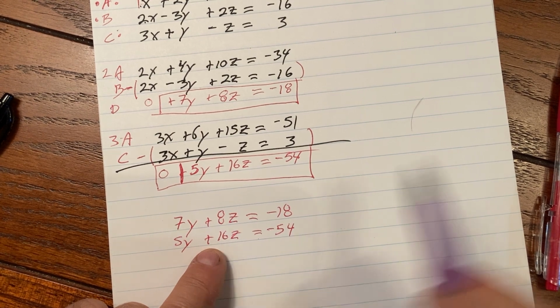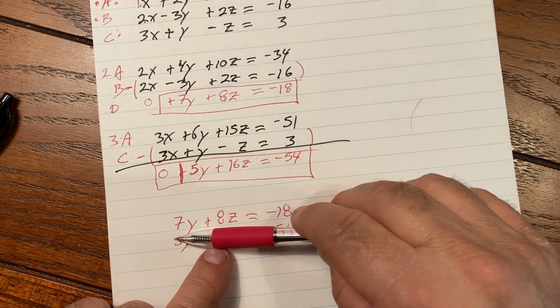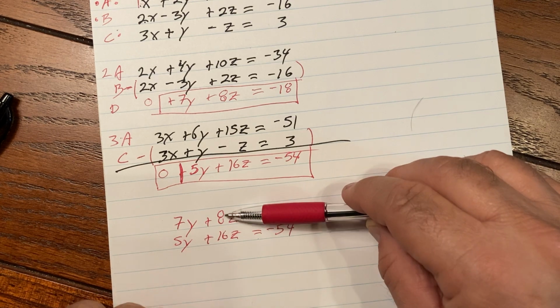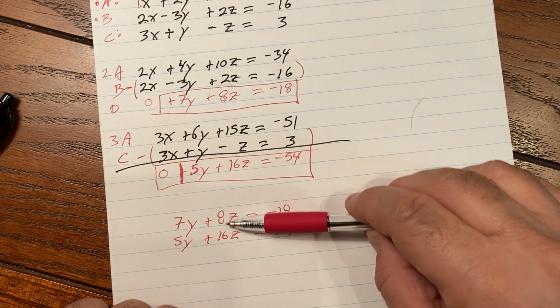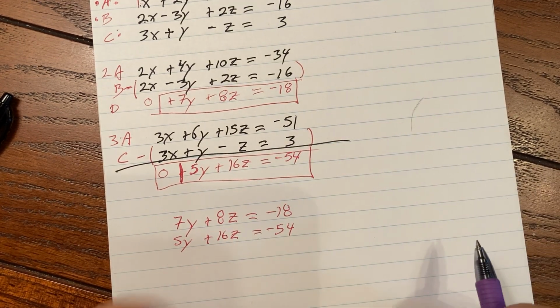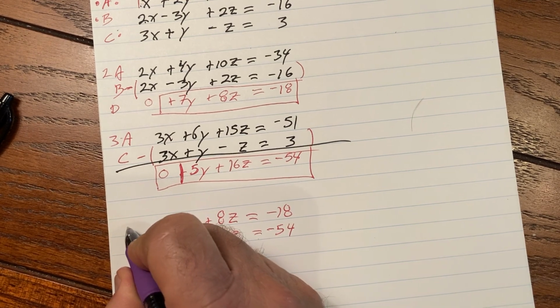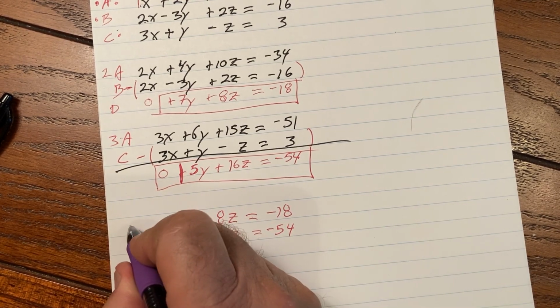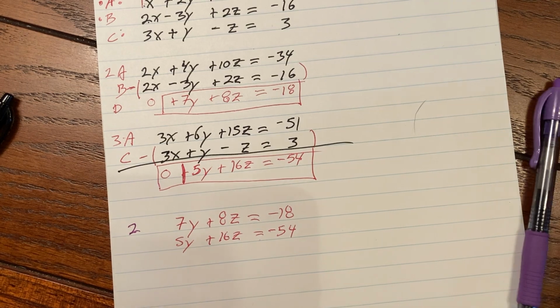That's already a 16. I don't have to do anything to this equation. This equation, 8 times what gives us 16? 2. I'm going to multiply this system by 2. Okay?